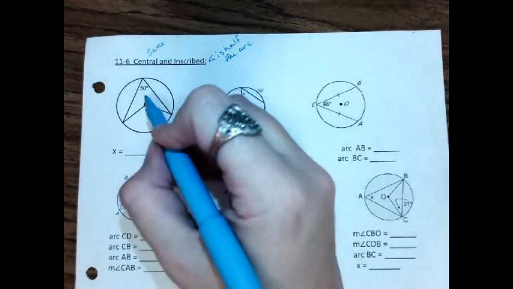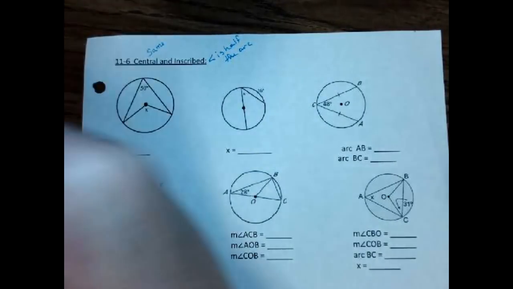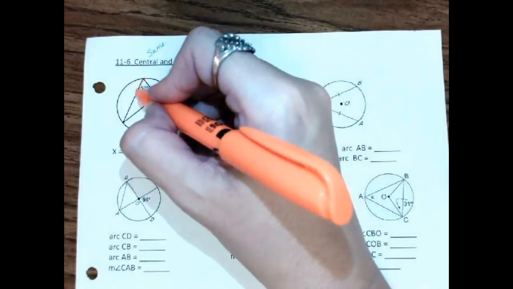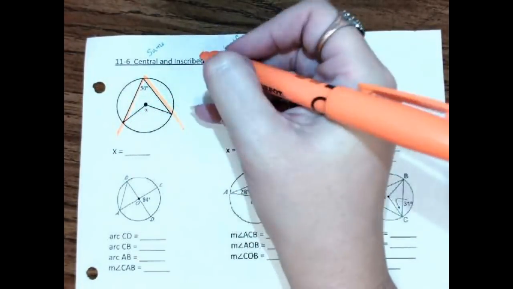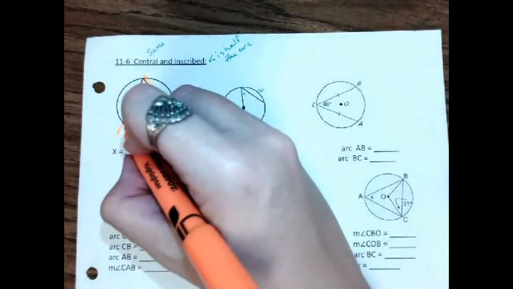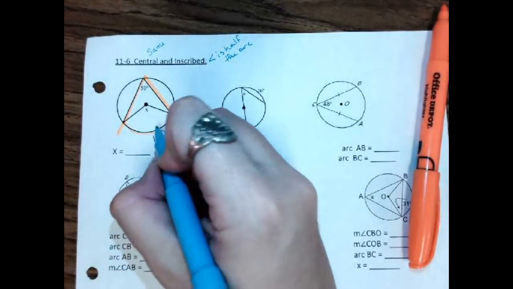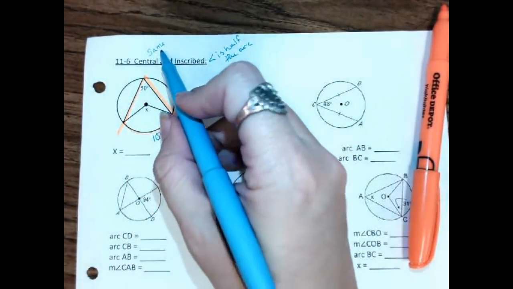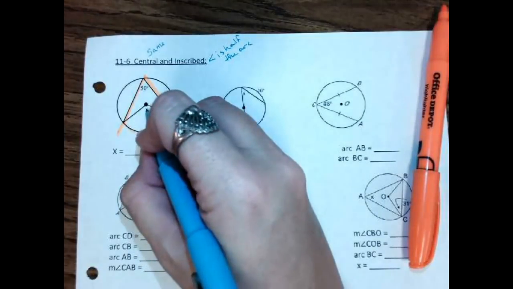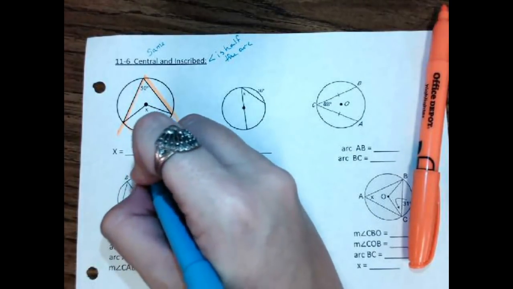So here, if I start with the inscribed angle is 50, the inscribed angle is half the arc. So that makes this arc here 100. And then the central angle is the same as the arc, so that makes the central angle 100.